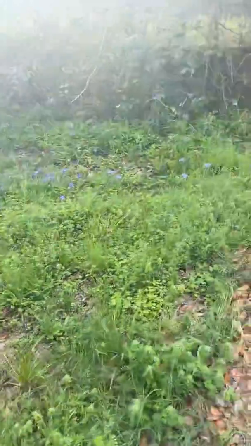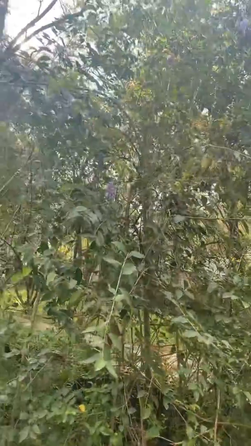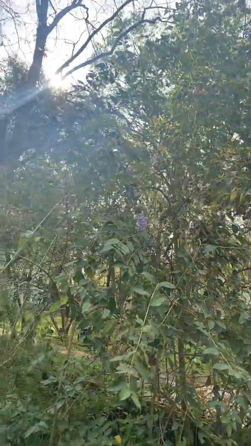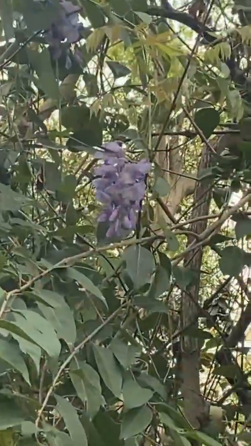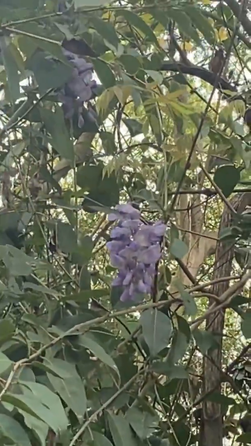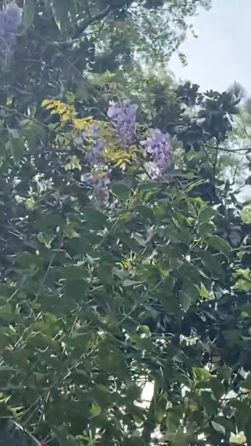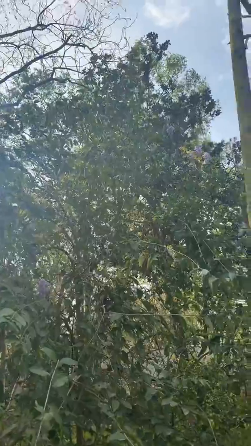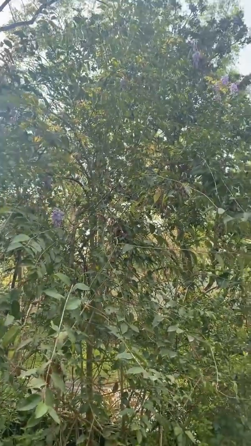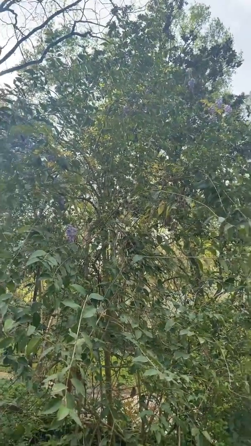Okay, here is the wisteria. Do you see how it's like this big purple glop of flowers that grow? It kind of looks like a bunch of grapes, doesn't it? It's beautiful. This one's kind of grown into another bush, but that is an example of a tree. That one's big and tall.